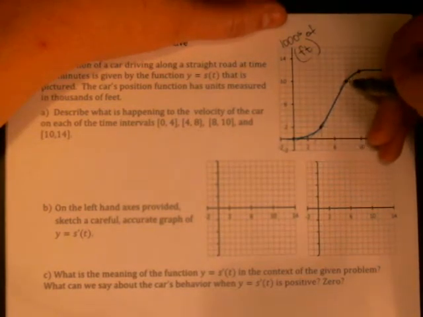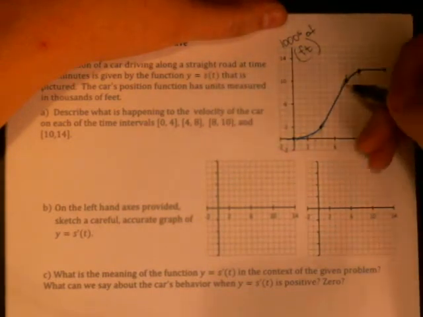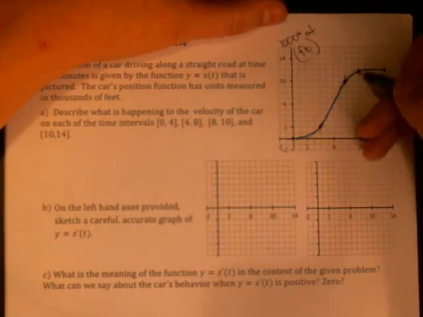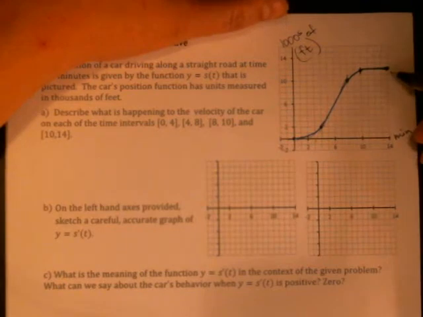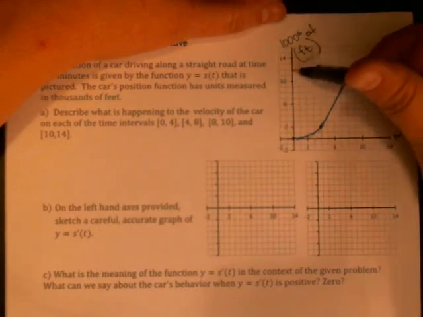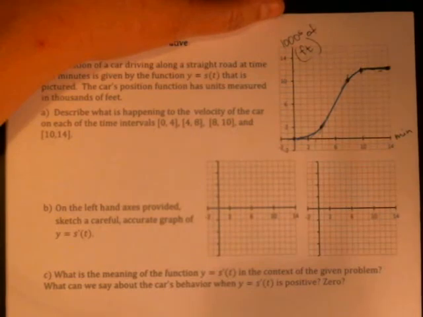And then from 8 to 10, my tangent line starts to flatten back out again. So this appears to be slopes decreasing, velocity decreasing, which means the car's slowing back down. And then from 10 to 14, it looks like I have a horizontal tangent line, which is slope 0, which means velocity 0. So it looks like the car is stopped here. It's stopped at 12,000 feet from wherever it started, but definitely stopped.